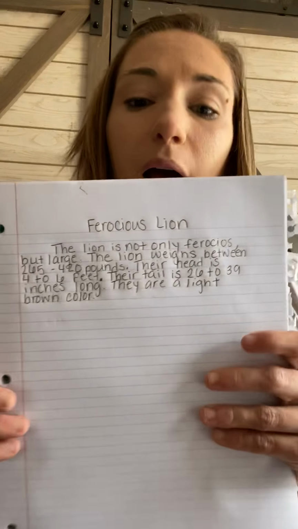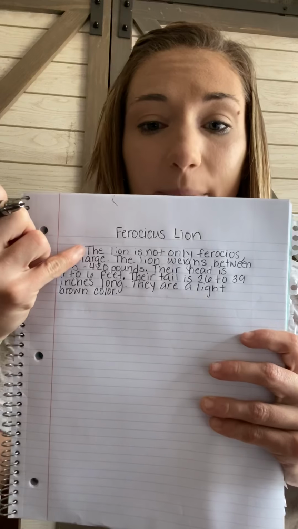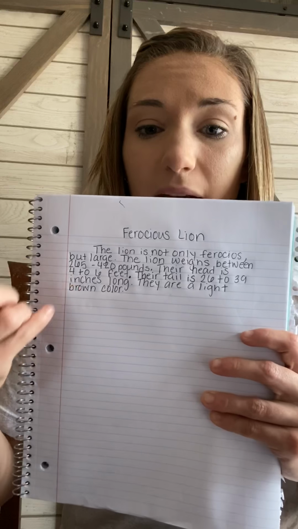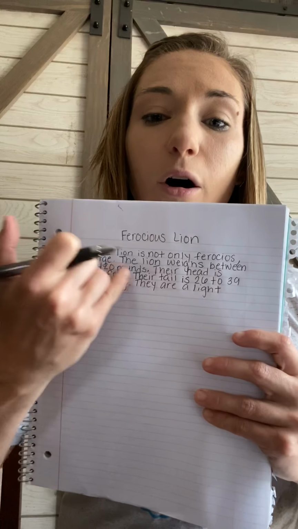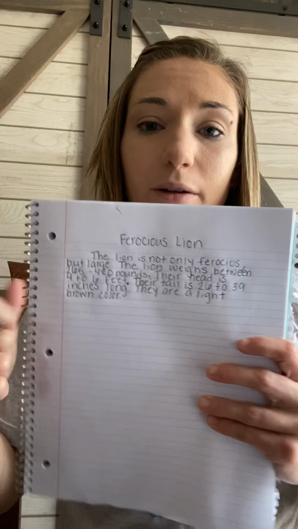Okay, so I'm almost done. I have my topic sentence that tells me what the whole thing's going to be about, and I have all my details in sentence form now. So the last step is to sum that up. The lion is a large animal is my last sentence, and that just sums up the fact that I read all these facts about the lion, and it is a large animal. The lion is a large animal.